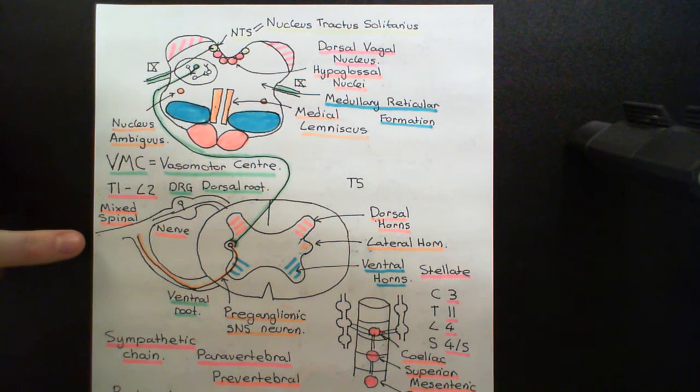It'll synapse onto a postganglionic sympathetic neuron, which will be in one of the sympathetic ganglia, and then that postganglionic sympathetic neuron's axon will return into one of the mixed spinal nerves, and then it will go off and find the vascular smooth muscle cell that it's going to innervate and release noradrenaline onto that vascular smooth muscle cell.